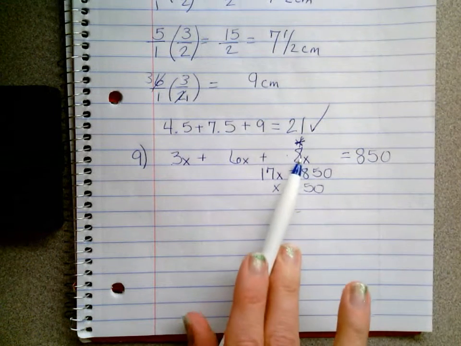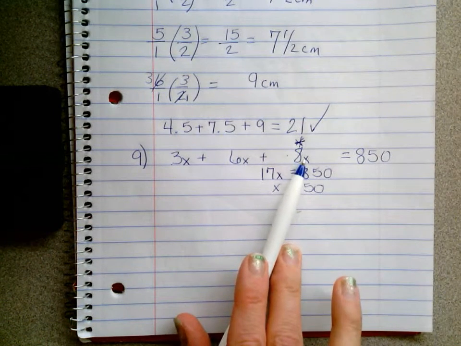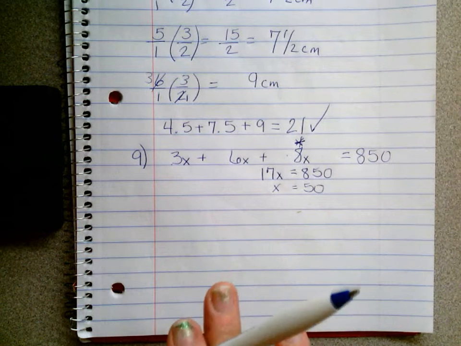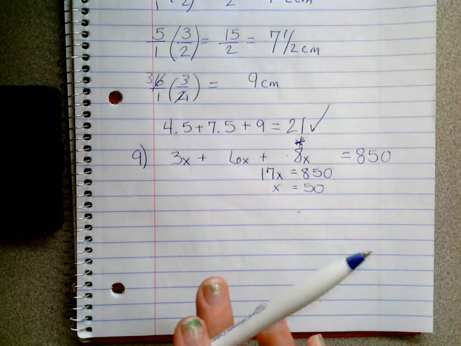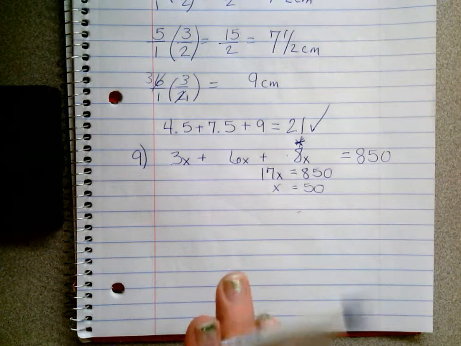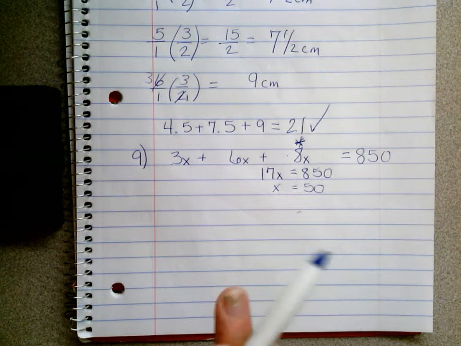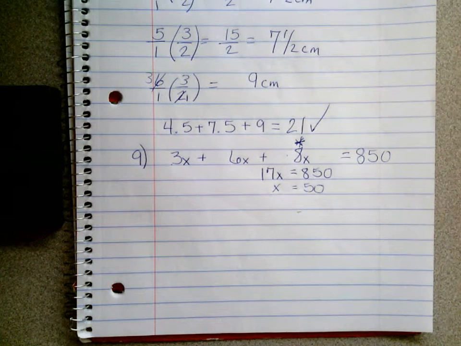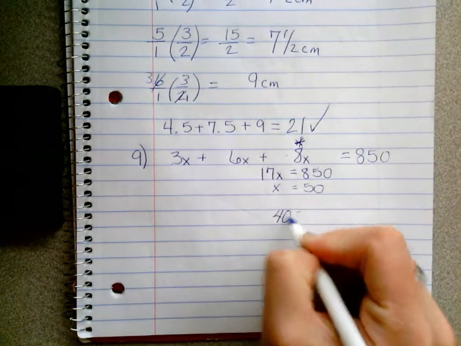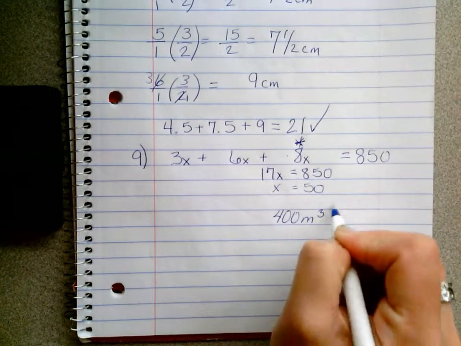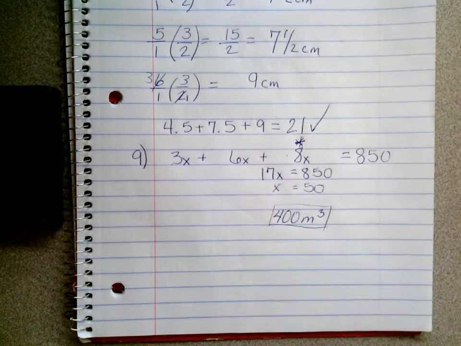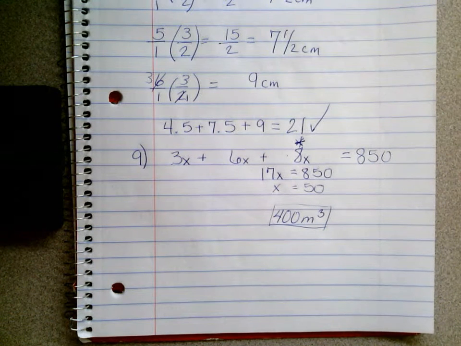So how much gravel is needed? Construction workers extraordinaire would need to know this. How much gravel is needed? Yes, good. She's right. 400 cubic meters.